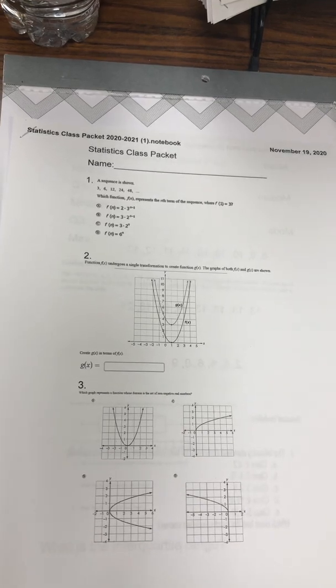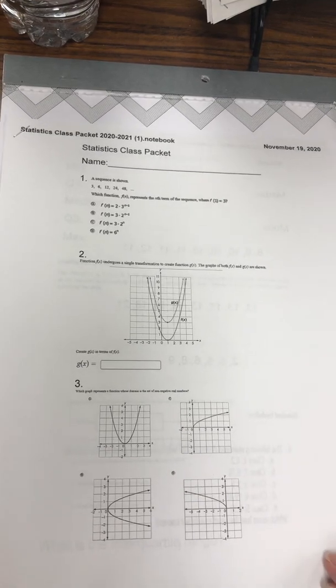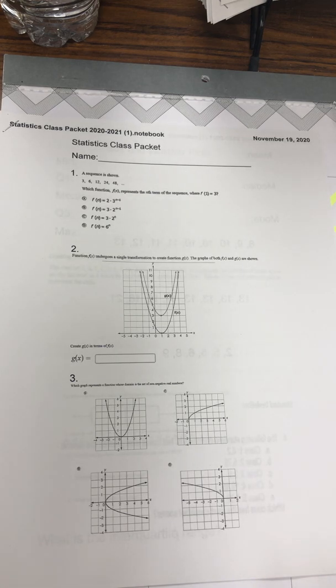Okay, so this is our new class packet. This chapter is over statistics, which for the most part is going to be review for a lot of you. This packet is on Classroom, so if you have a printer, it'd be nice for you to print it out and follow along with me. If you don't, maybe you can just follow along at least on your computer.